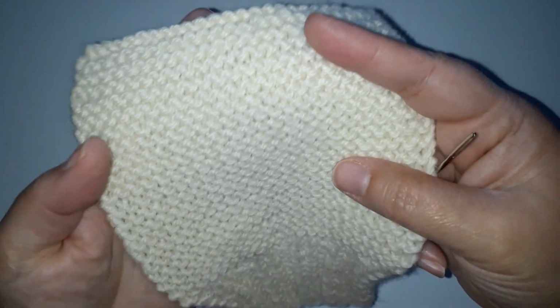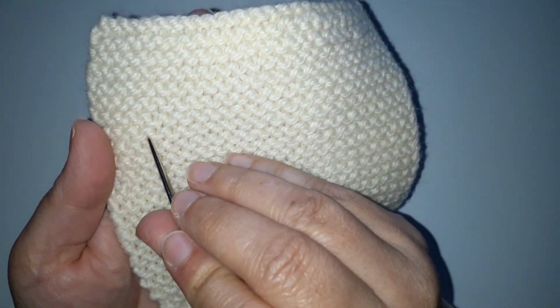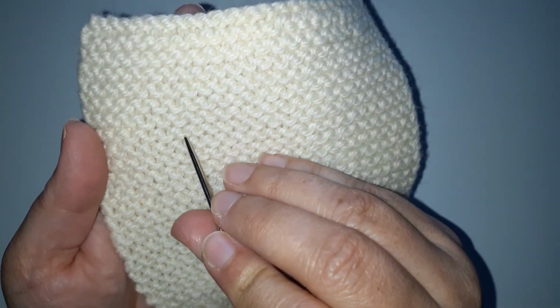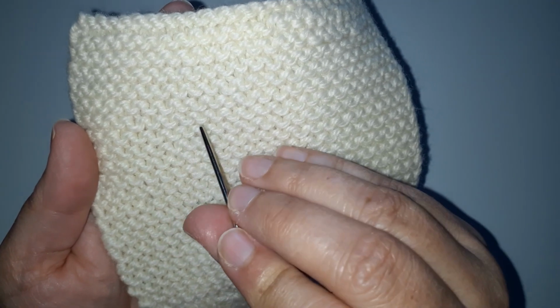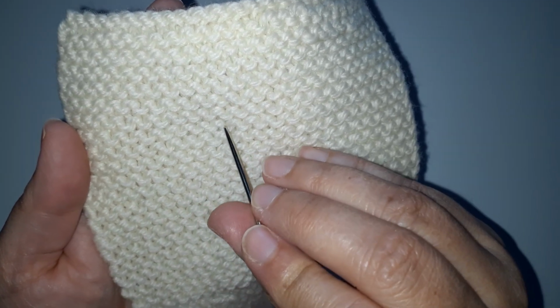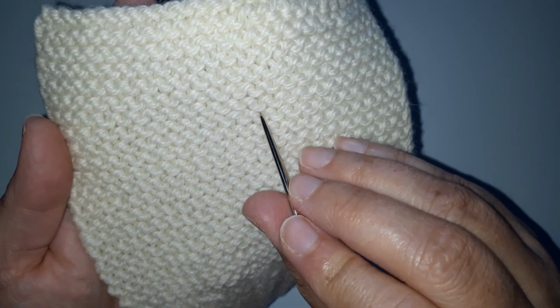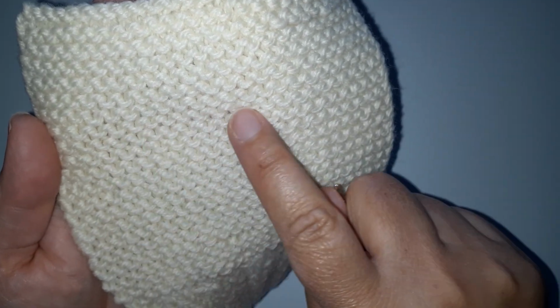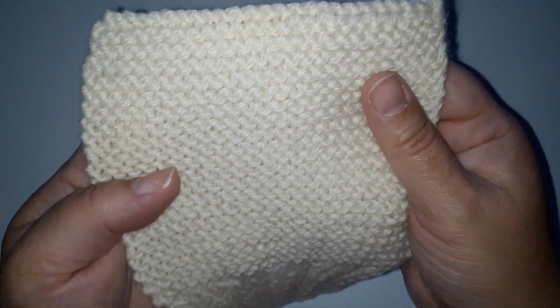To count your stitches, you look at the smiles and the frowns. Each of the frowns is 1 stitch. 1, 2, 3, 4, 5. So you would count those frowns across the row to count your stitches.